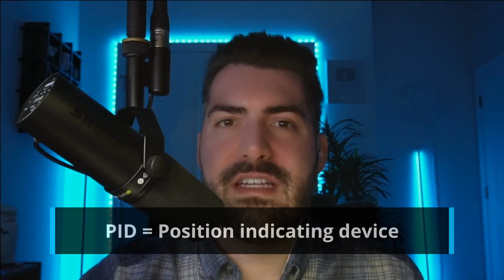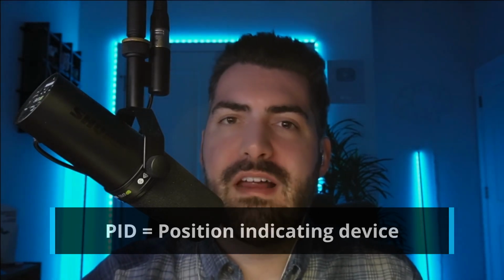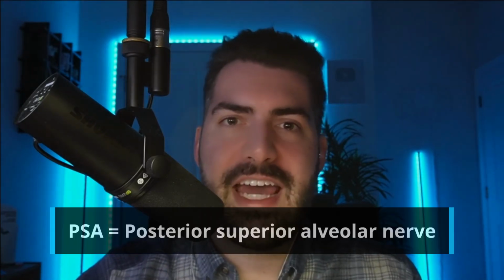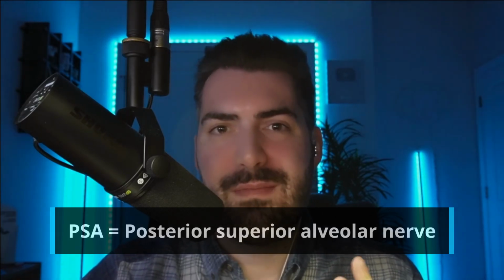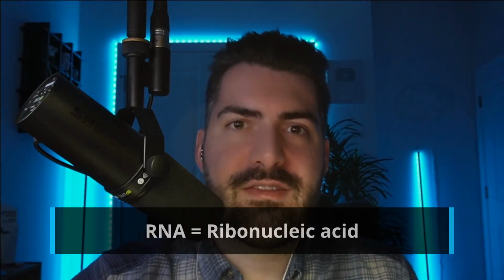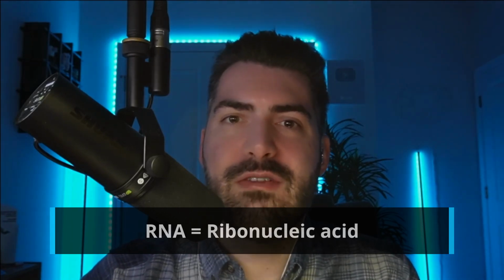PID is Position Indicating Device. This is the part of an X-ray unit that helps align the beam with the film or the sensor. PSA is not public service announcement in this case, but the posterior superior alveolar nerve branch. This one is responsible for innervating the maxillary molars, except for the mesiobuccal root of that maxillary first molar. RNA stands for ribonucleic acid, and this is the nucleic acid involved in protein synthesis and gene expression.